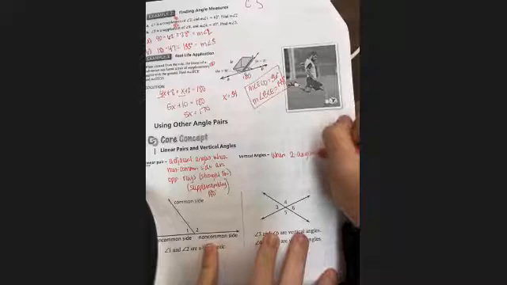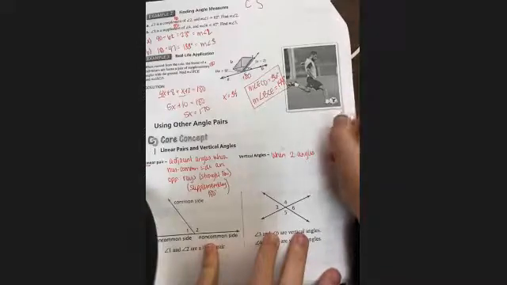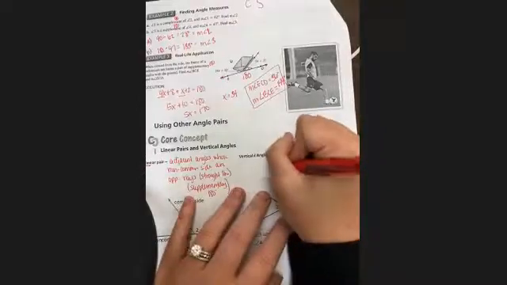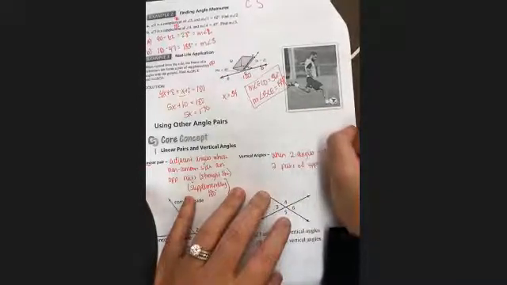Okay. All right, and then the next one, vertical angles are when two angle sides form two pairs of opposite rays. Okay, so let me use some color here.